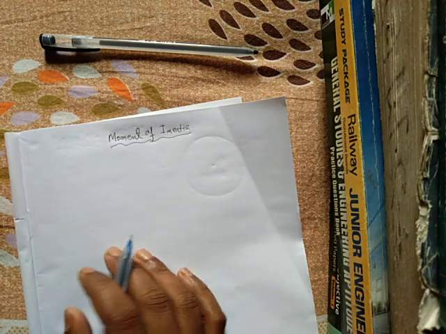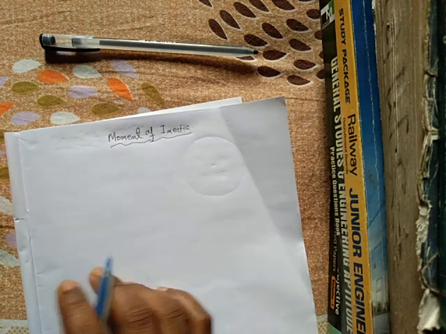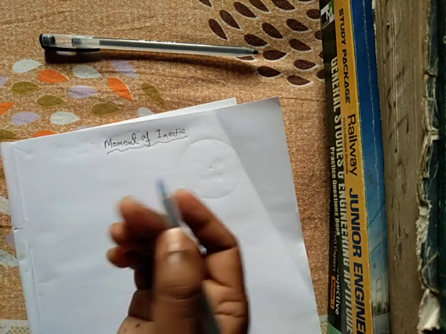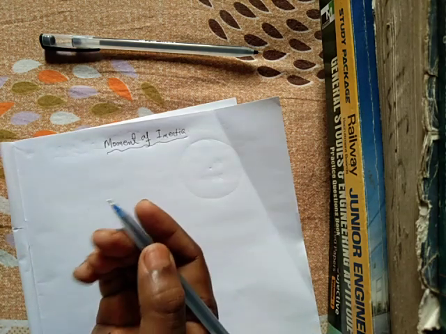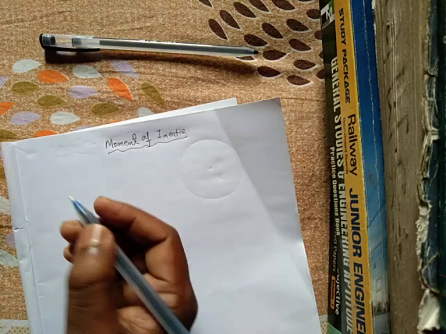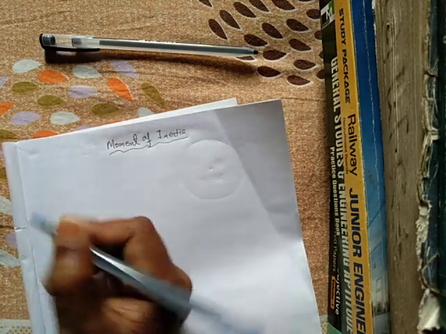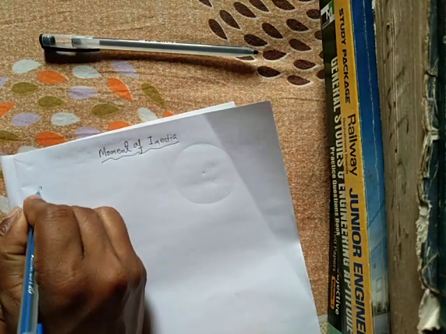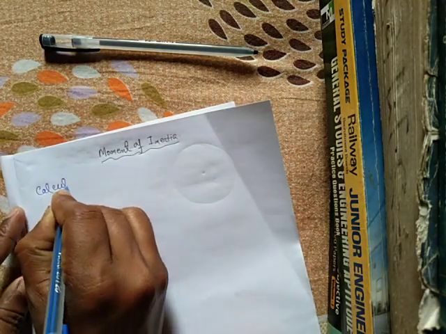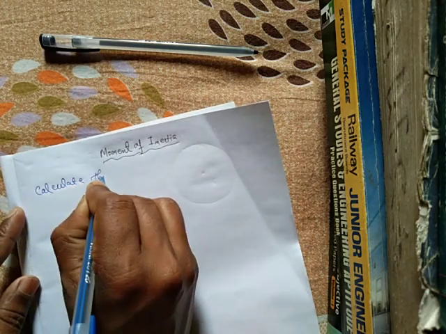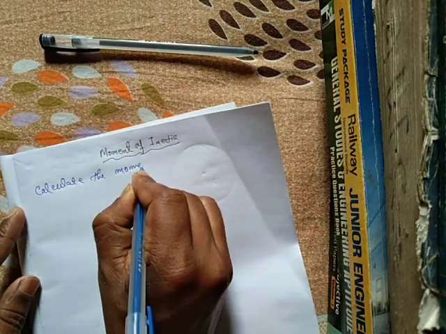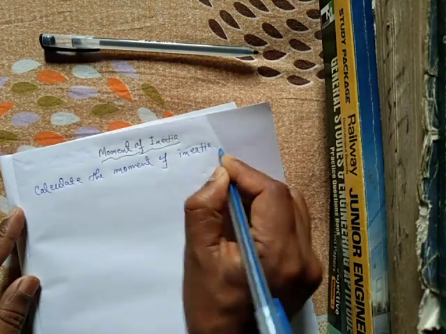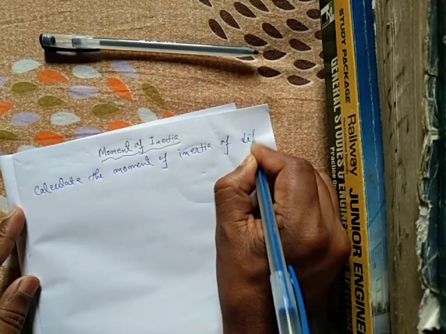Hello, we are on the topic of moment of inertia. Today we will discuss how to calculate the moment of inertia of different sections.